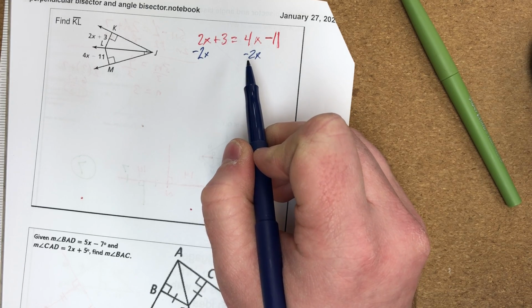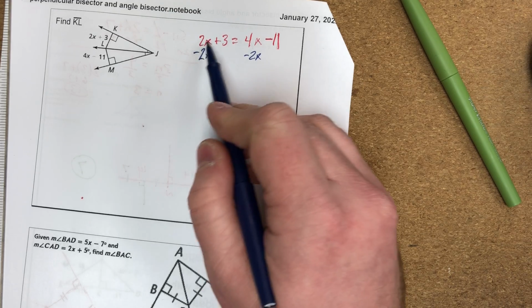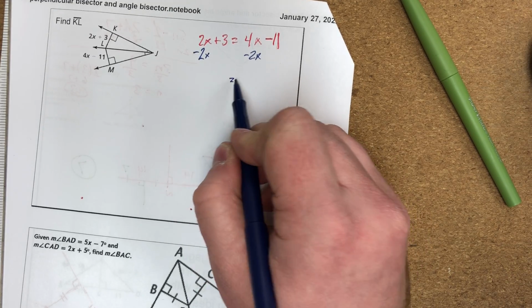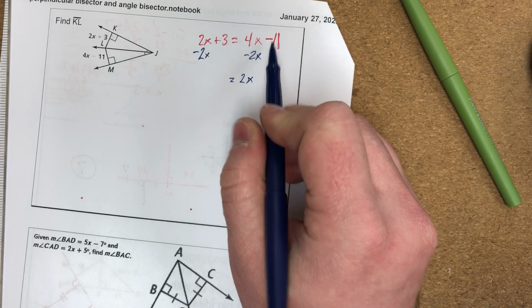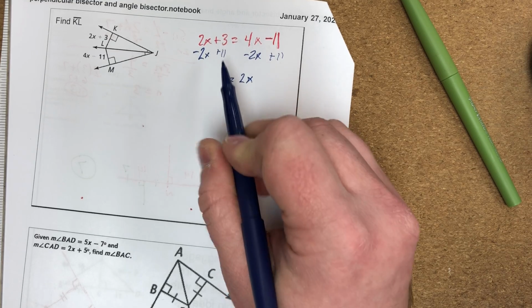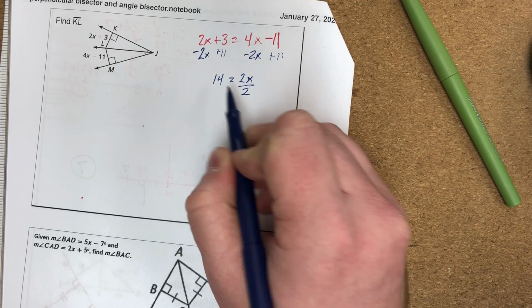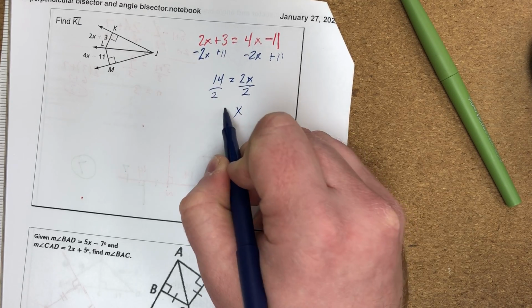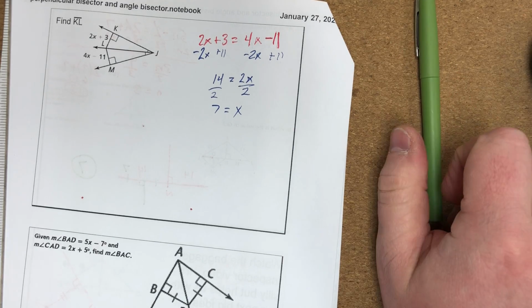And when I do that, where's the x going to be? It's going to be gone here, and it's going to end up over here. So we're going to have a 2x left over here. And I'll have a minus 11, so I'll add the 11 to both sides. 3 plus 11 is 14. So now I get 14 is equal to 2x. If I divide both sides by 2, x is now by itself, so x is equal to 7. That's another way we could do a problem like this.